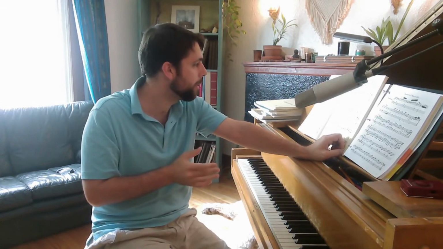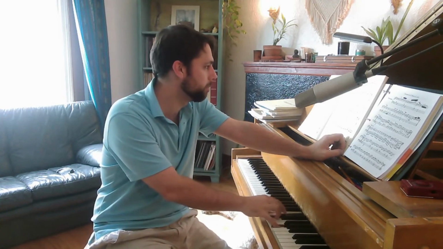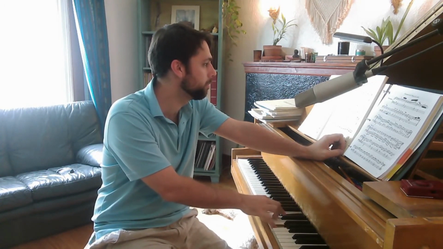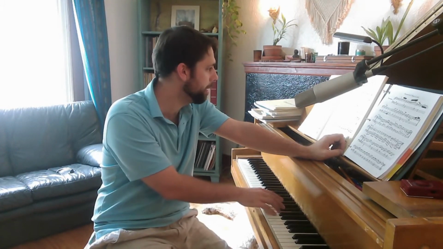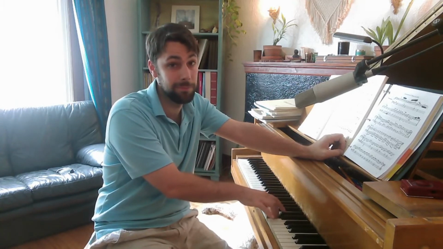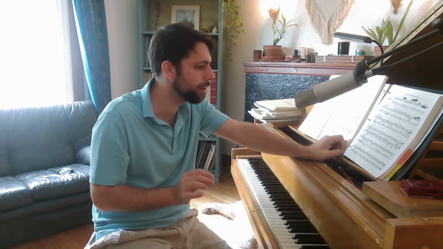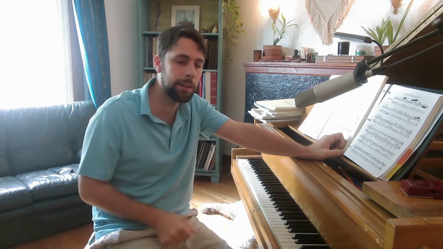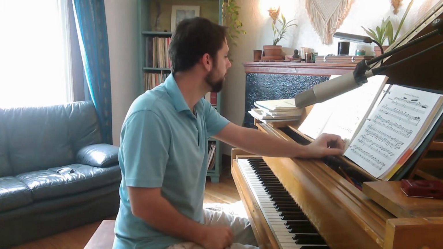In this case, we're not doing that on any trill. We're not doing that anywhere, right? That's not the case. Usually when a composer wants that, they'll write the little zigzag with a line going through it, right?